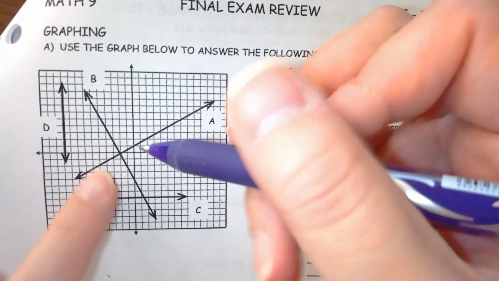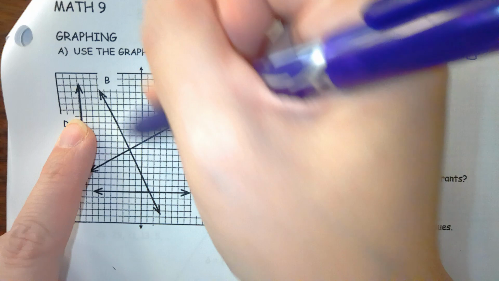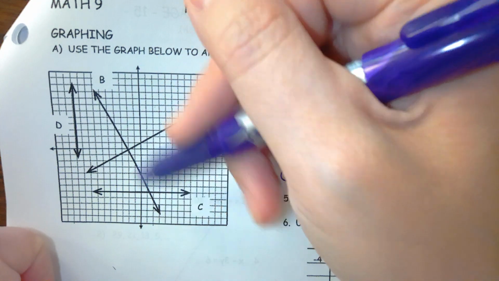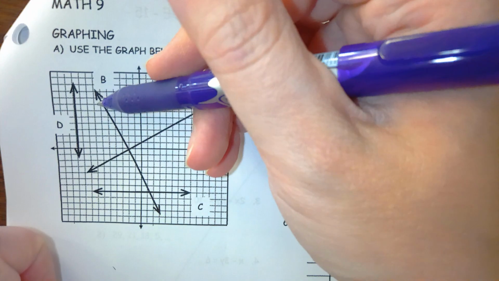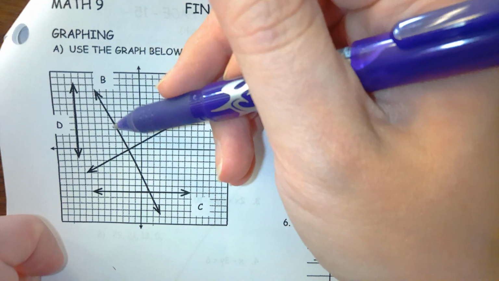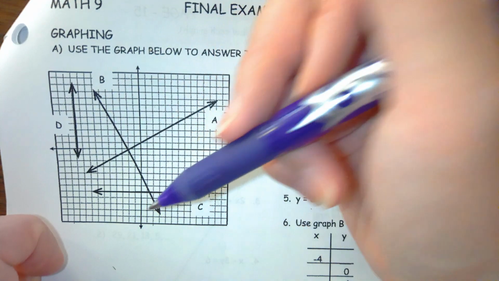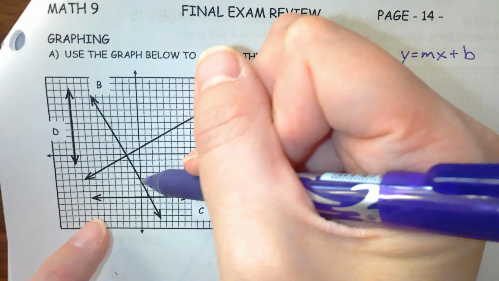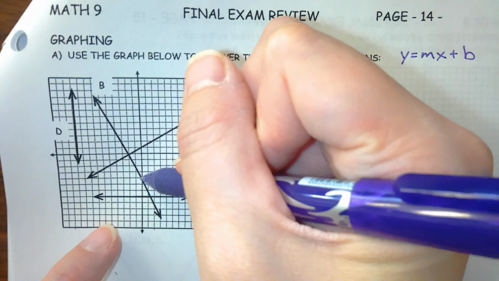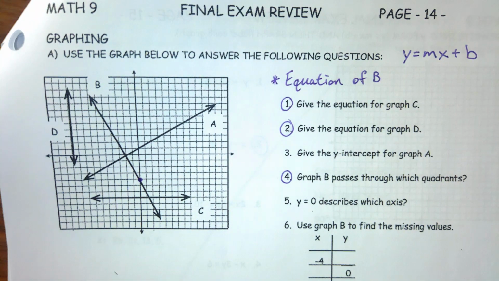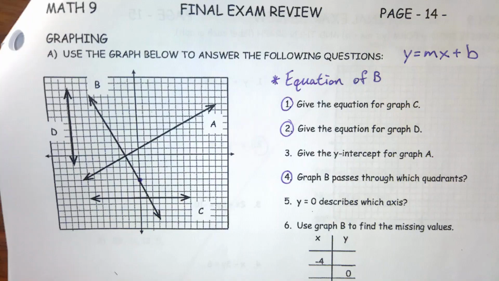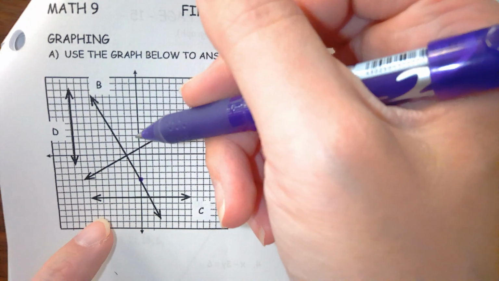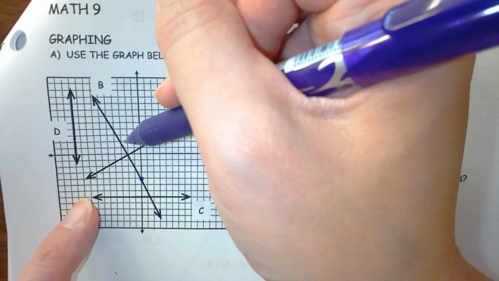Good. So here, looking at this line right here, I need 2 points to find what my slope is, what my y-intercept is. I don't see any points. So what do I do? Yeah. Make points. Perfect. Yeah, so I'm just gonna choose this one right here because it's the y-intercept. And I'm gonna choose a nice point.